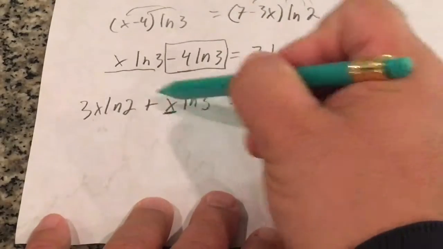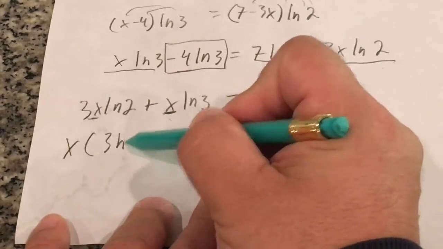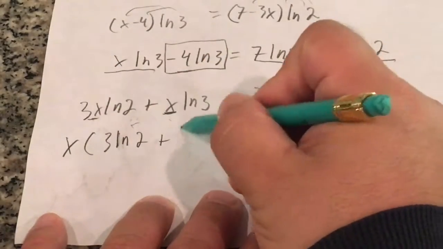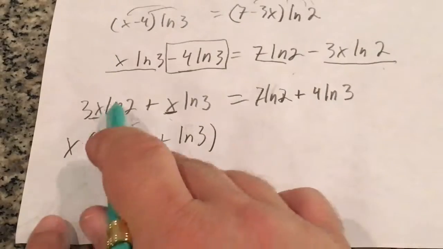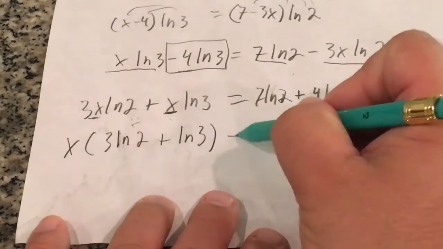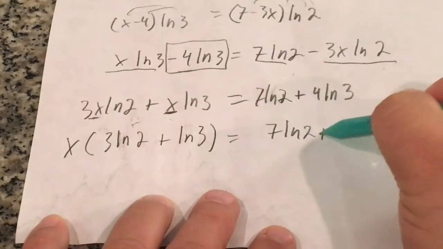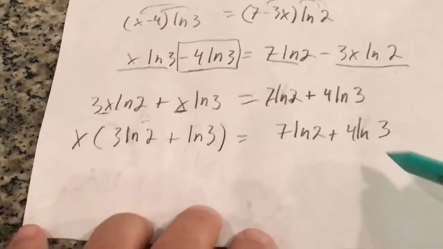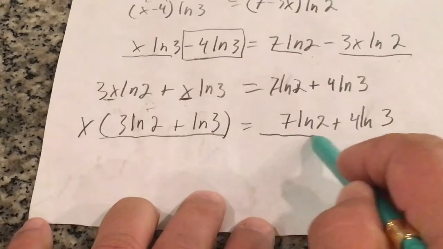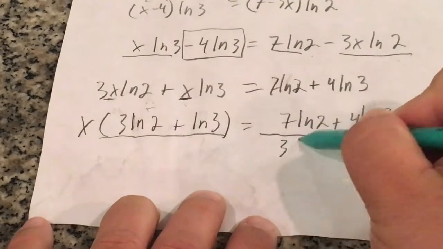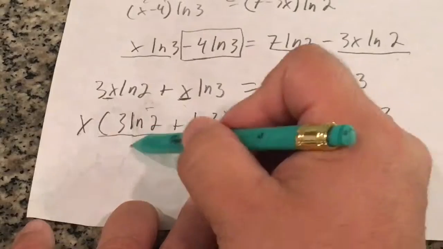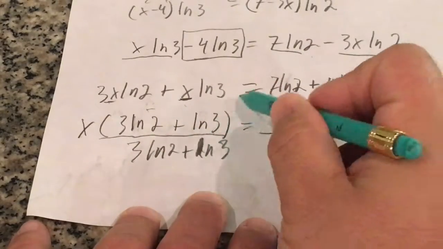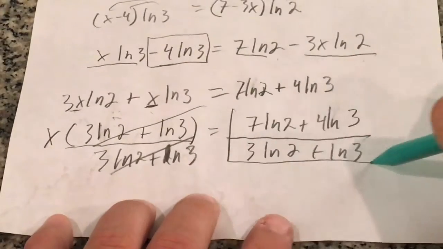I can factor the x out of this term. So it's going to give me x times 3 ln of 2 plus ln of 3. Notice if I were to distribute that x, I would get 3x ln 2, I would get x ln 3. Equals, this quantity stays the same. Now we're going to divide both sides by this large quantity, 3 ln 2 plus ln 3. Divide both sides by that. And you'll notice this cancels out with that, and I'm left with x equals this big fraction. And that'll be my final answer.